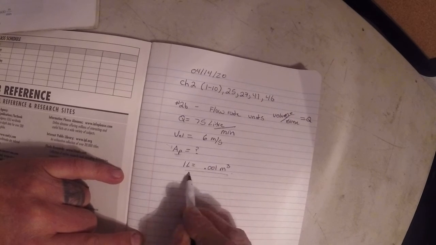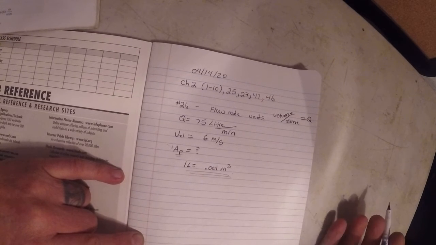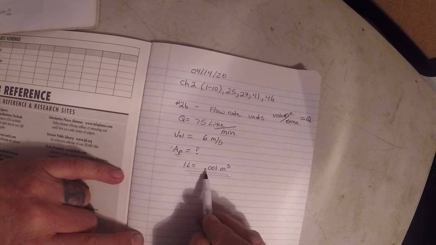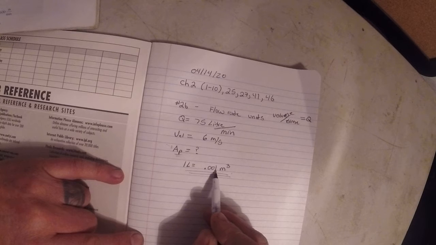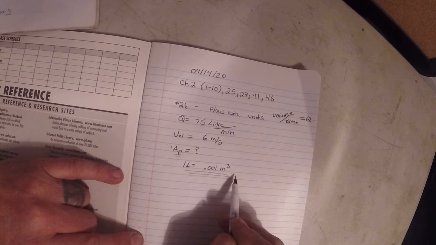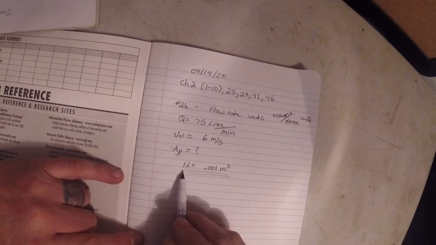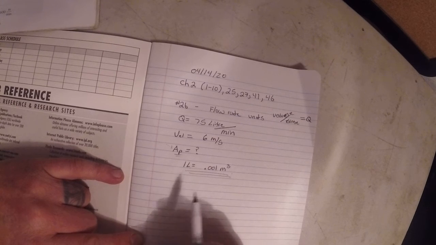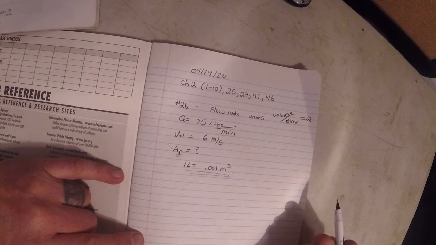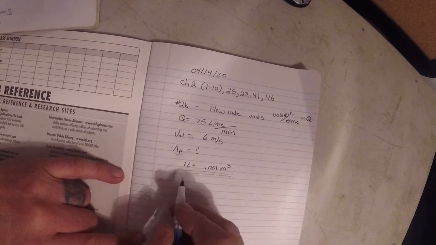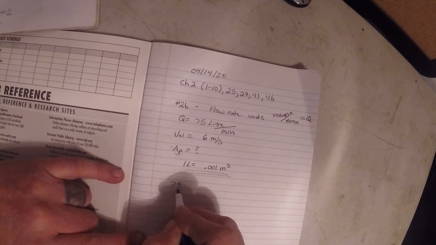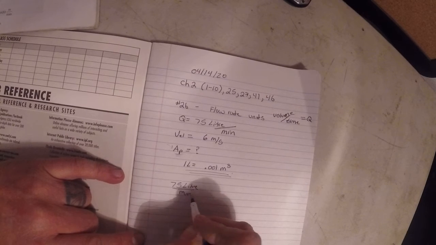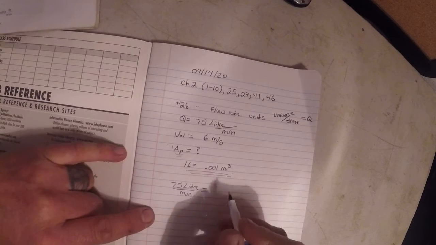And somebody said, by definition, somebody created this unit called a liter that happens to be equal to 0.001 cubic meters. They're the same thing. It's like saying the number 1 equals the number 1, or the number 1 equals A and A equals 1. It's like saying the same thing. So I am going to take my liters, in this case 75 liters per minute, and I'm going to multiply it by a ratio.